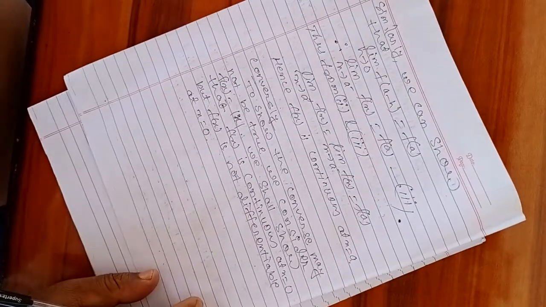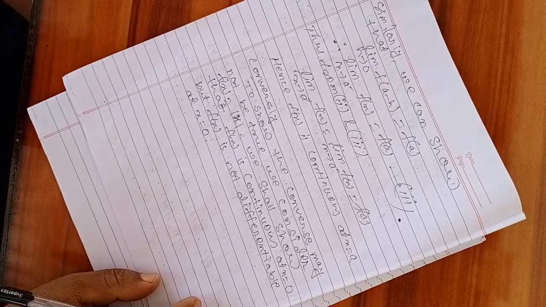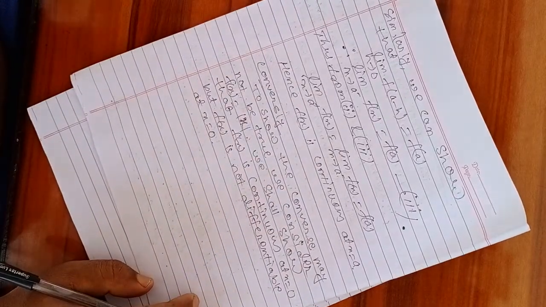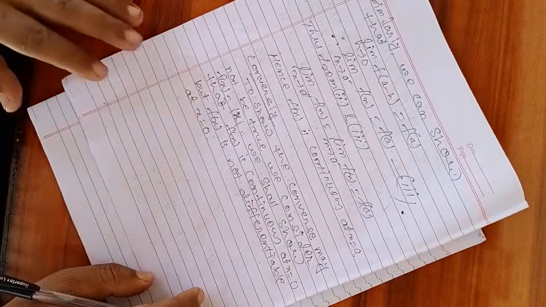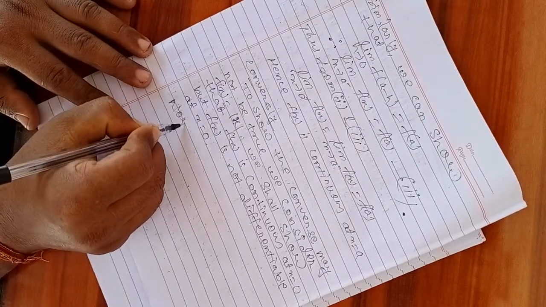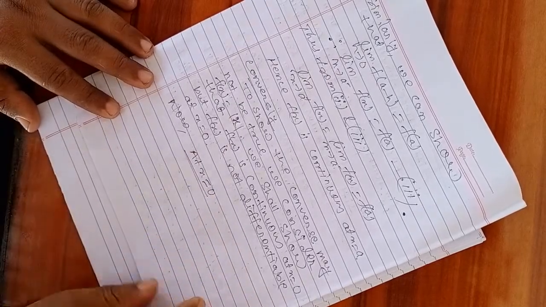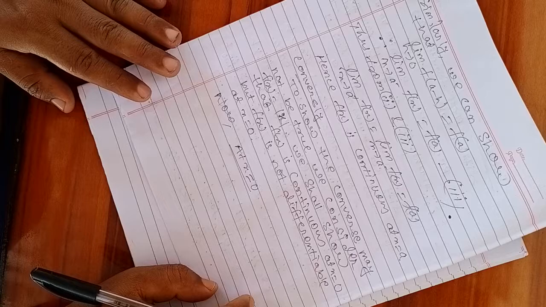Your target is to prove the function is continuous at x equal to 0 and not differentiable for the given function you have considered. So now, at x equal to 0, how will you prove the continuity? Obviously you will take the right hand limit.